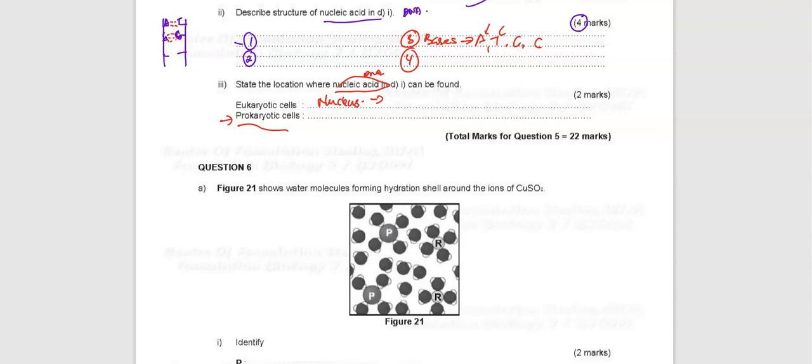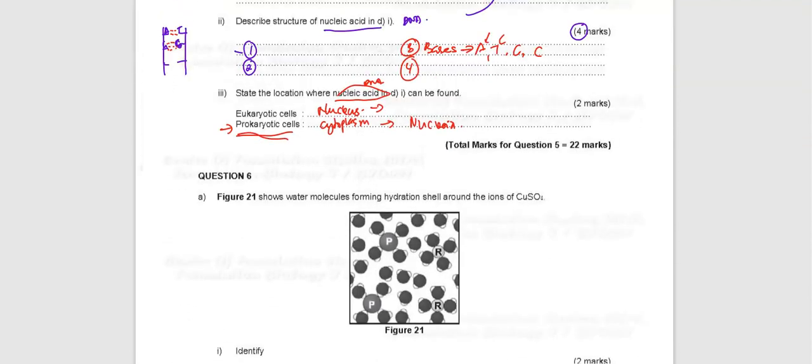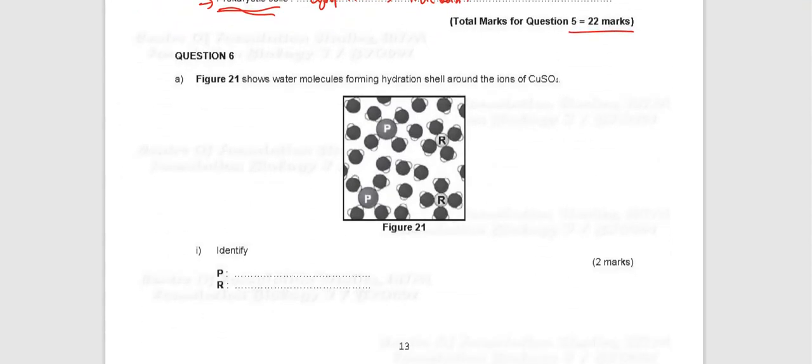So where is the location of the DNA, the genetic material, for this organism? They are located in the cytoplasm, or to be specific, in the nucleoid region. So total mark for question number 5 is 22 marks.